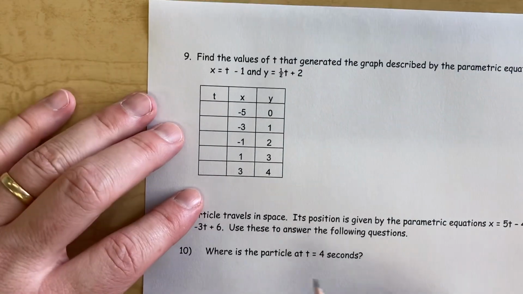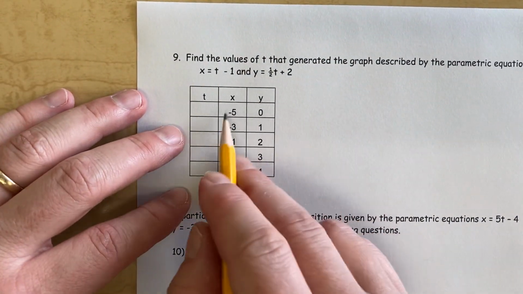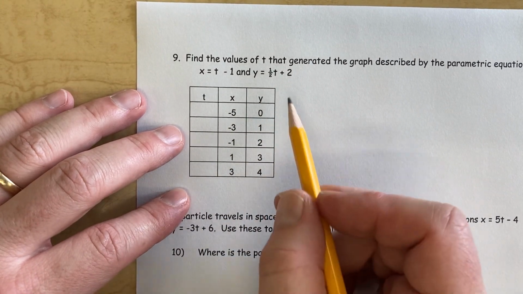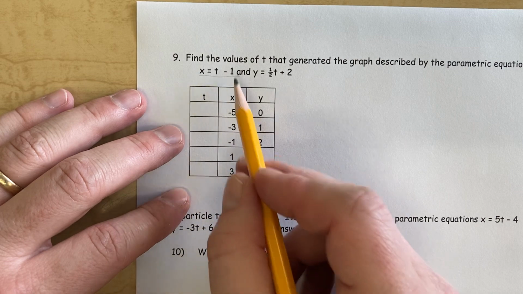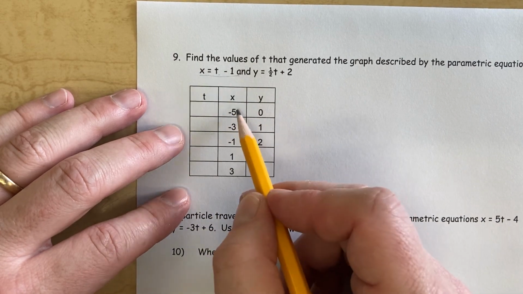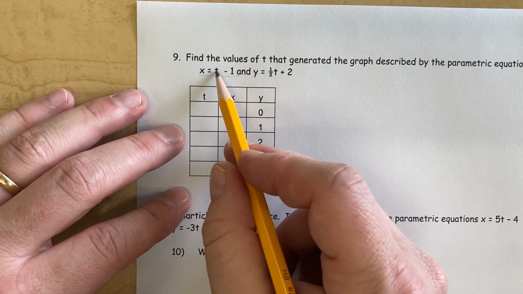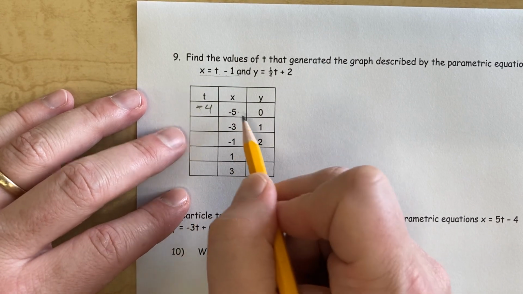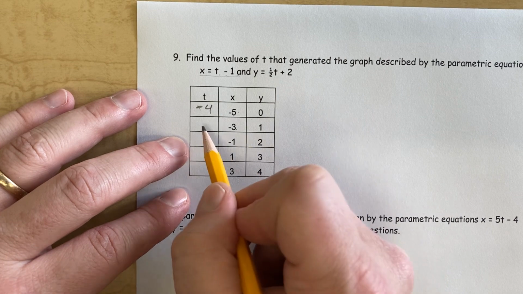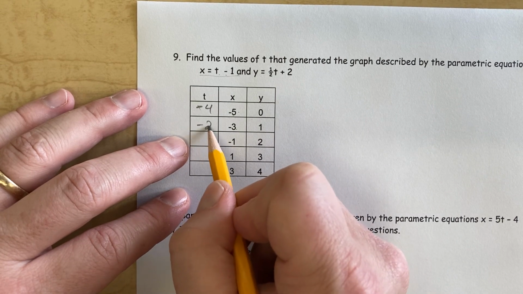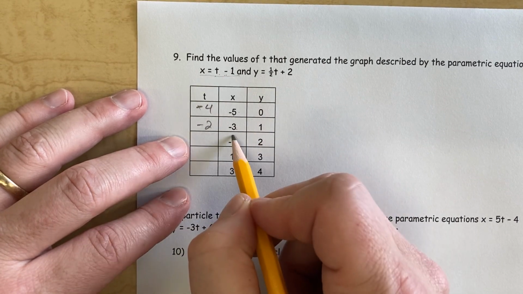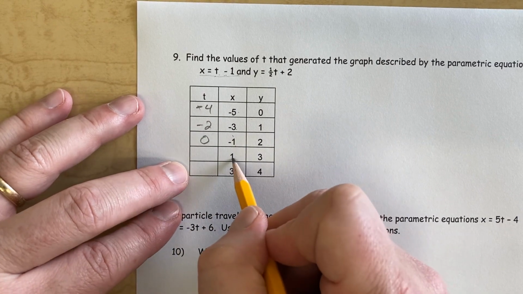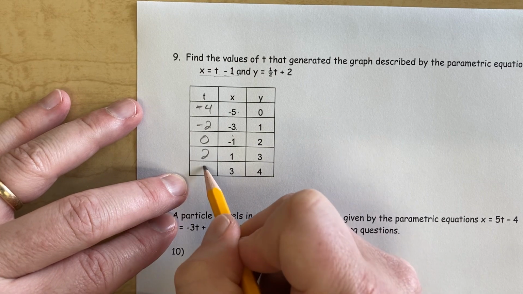All right, number 9 wants us to find these times where we're equal to these. Now you could use either one of these equations. I don't think it necessarily matters. If I look at this, this is probably the easier one to do. What time would I be at negative 5? Well, that would be at negative 4. Negative 4 minus 1 would give me negative 5. When would I be at negative 3? That would be at negative 2. Negative 2 minus 1 would give me negative 3. When would I be at negative 1? That would be at 0. Positive 1 at 2. And then 3 at 4.